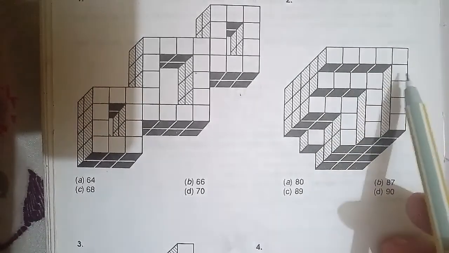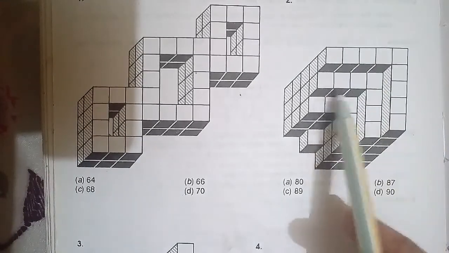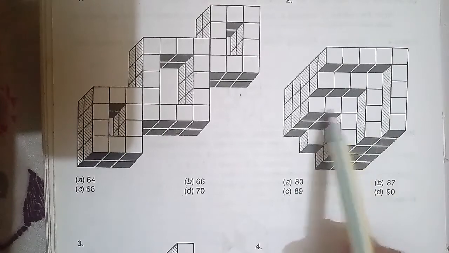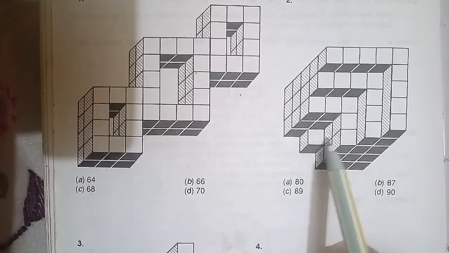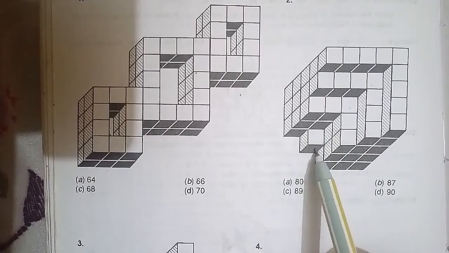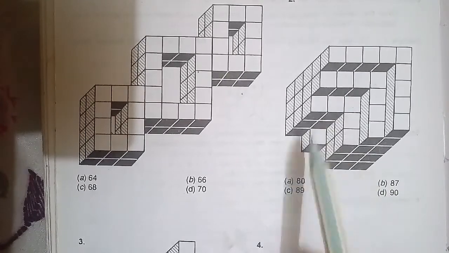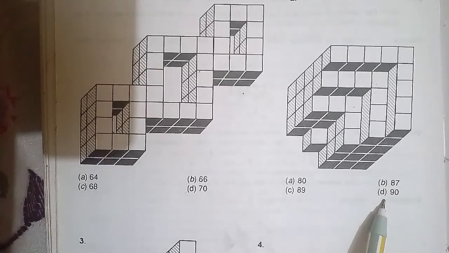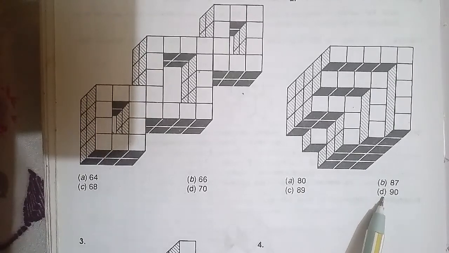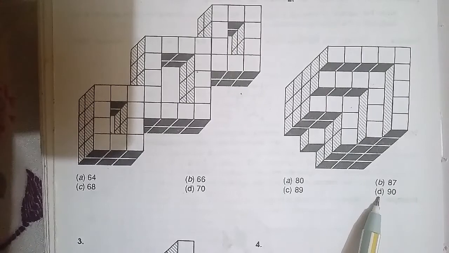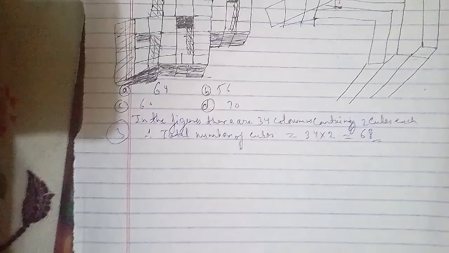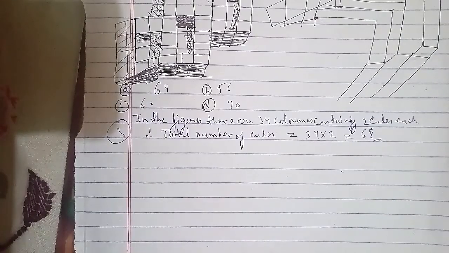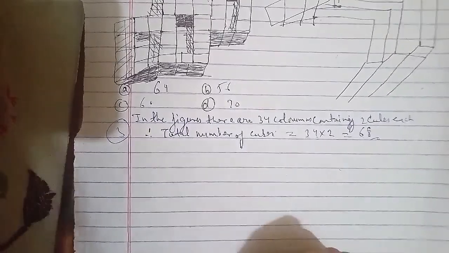For the fourth question, that has been an important one as well. In the figure there are 9 columns containing 5 cubes each, 7 columns containing 4 cubes each, 5 columns containing 3 cubes each, and 1 column containing 1 cube. So the total number of cubes is 9 into 5, 7 into 4. Let's find it out and go ahead with the solution.